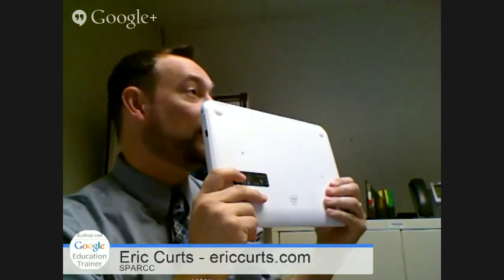Speaking of the bottom of it, from what I understand, I have not opened one up yet, but supposedly you can pop these off, take the screws out, and it opens up really easy. So you can replace the battery yourself.